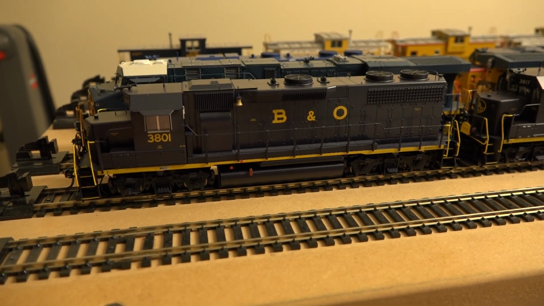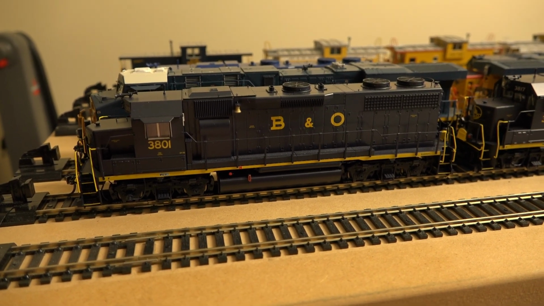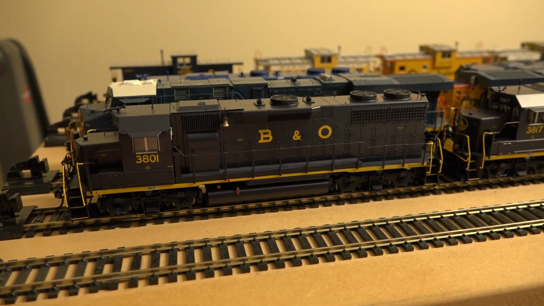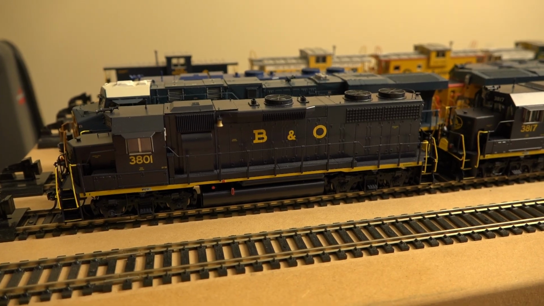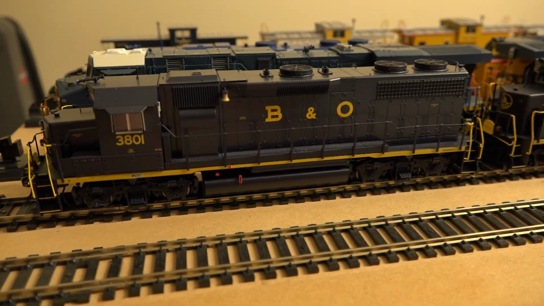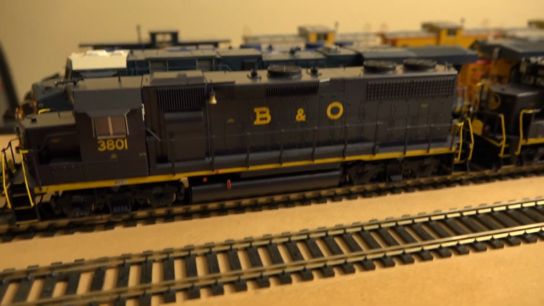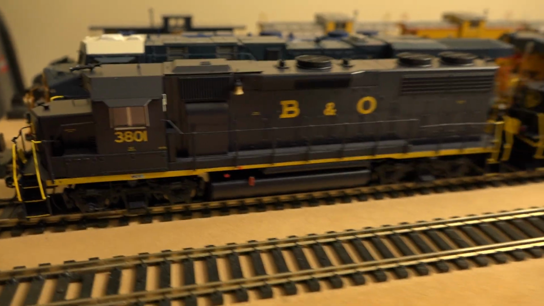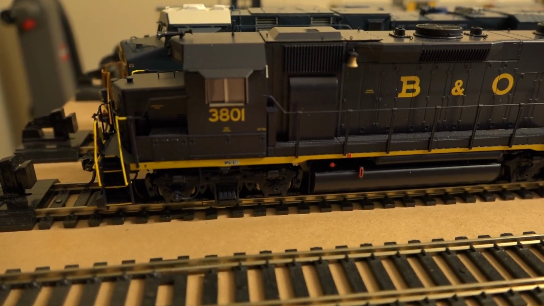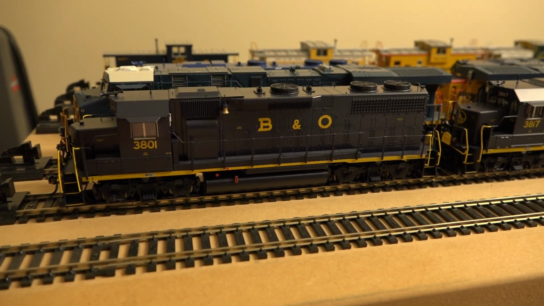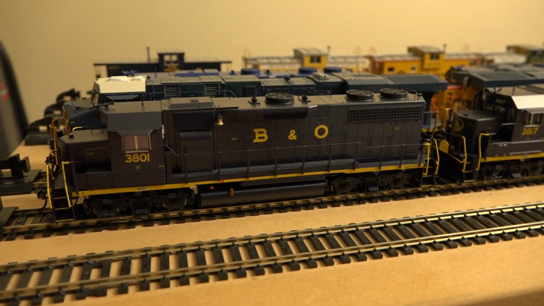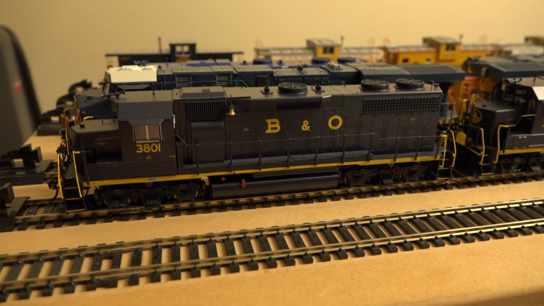So CV19 is normally 0, and if it is, then your locomotive runs the way it normally does on whatever number you've programmed it. Most set the address CV, in this case 3801, and if I put 0 in CV19, it'll go back to being the way it was.